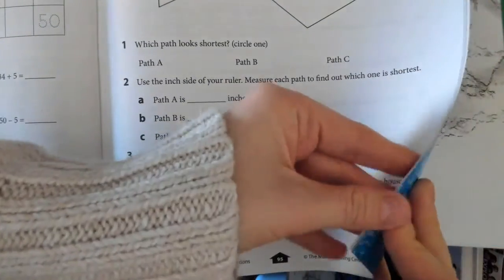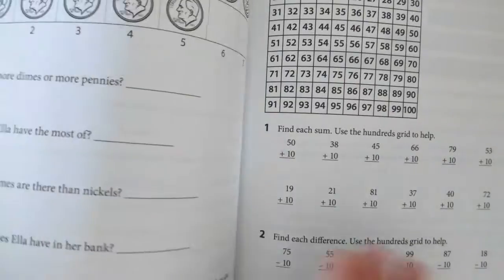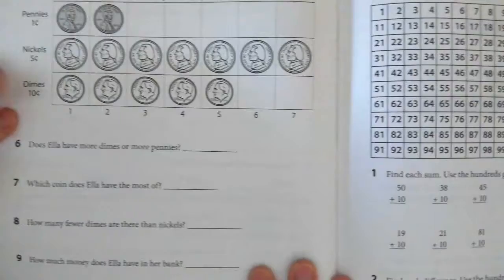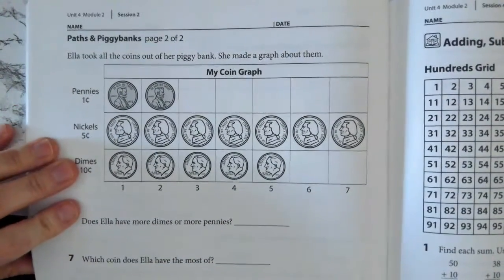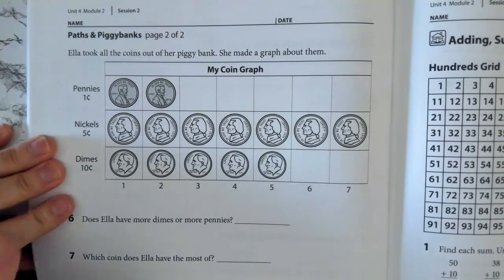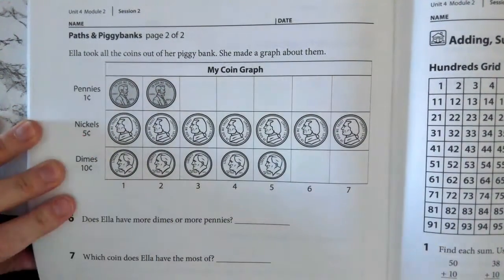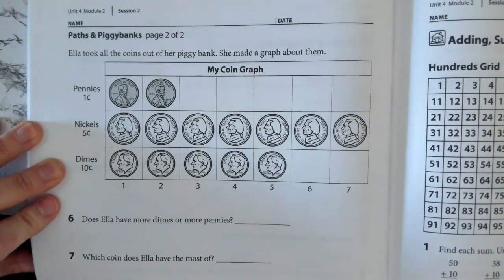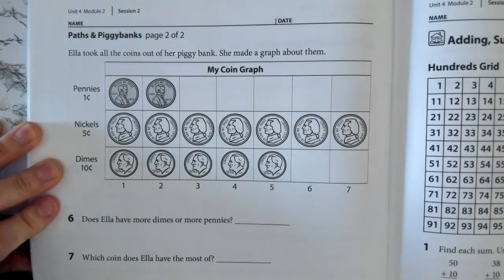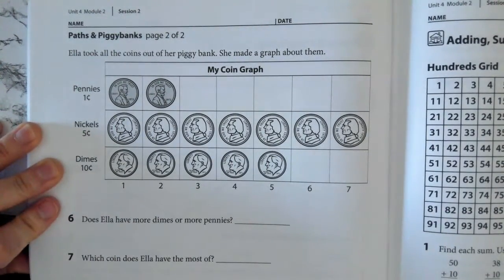On page 2, you are looking at some money. Ella took all the coins out of her piggy bank. She made a graph about them. We've been looking at graphs in number corner. Pennies are 1 cent, nickels are 5 cents, and dimes are 10 cents.